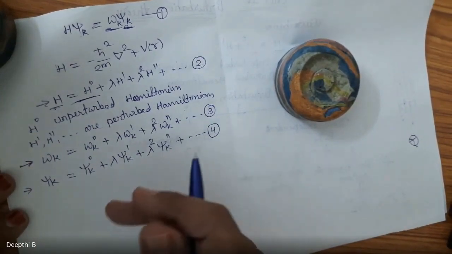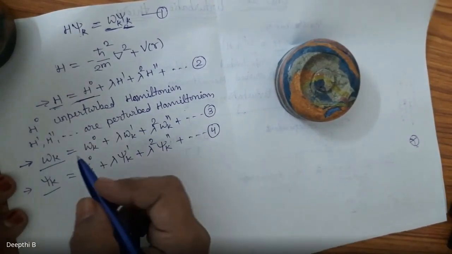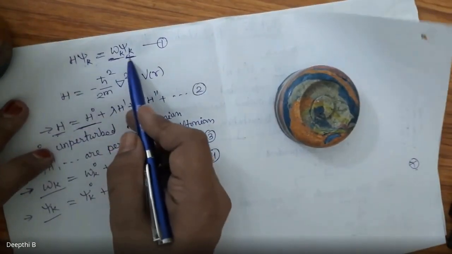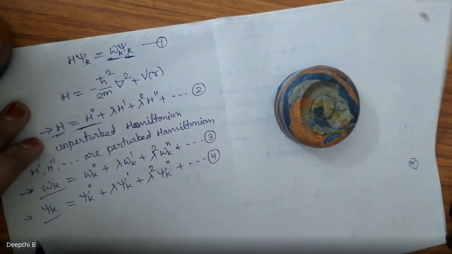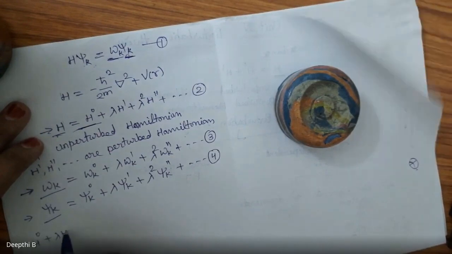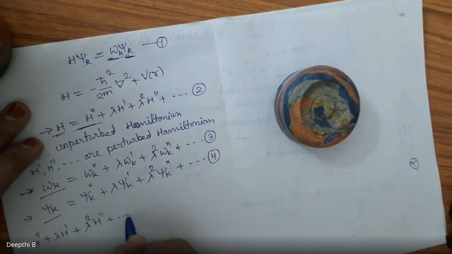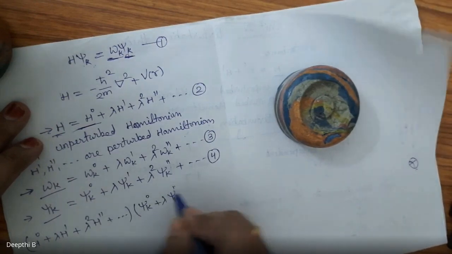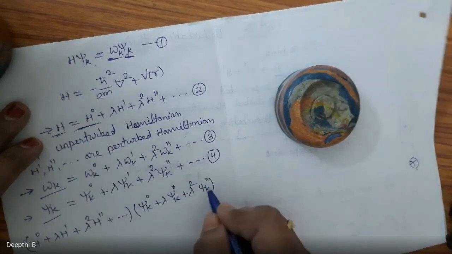Now substitute these values, meaning the H value, the Wk value and the psi k value, in equation 1. What is our equation 1? It is H psi equal to Wk psi. So put the first value of H: H naught plus lambda H prime plus lambda square H double prime, and so on, into the psi value: psi k naught plus lambda psi k prime plus lambda square psi k double prime, and so on.